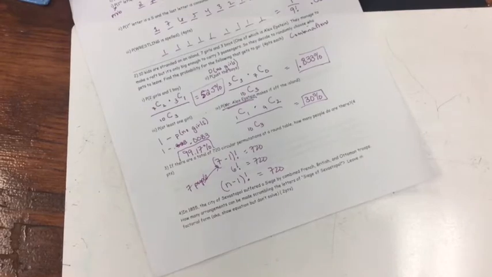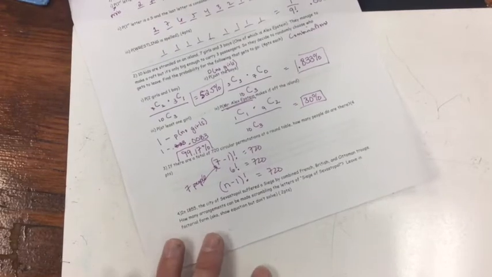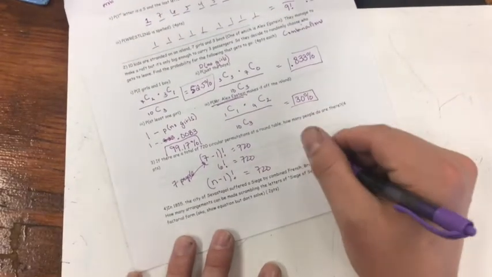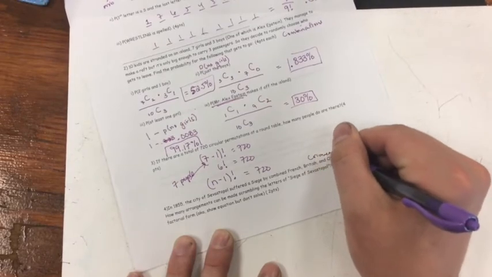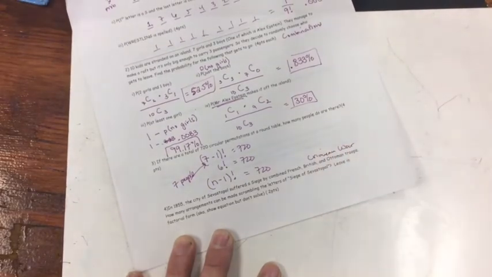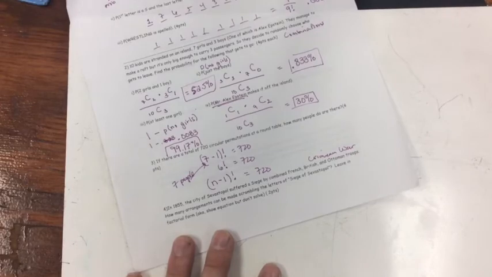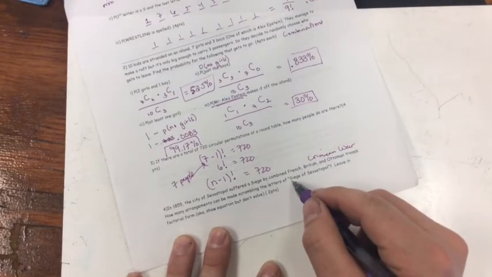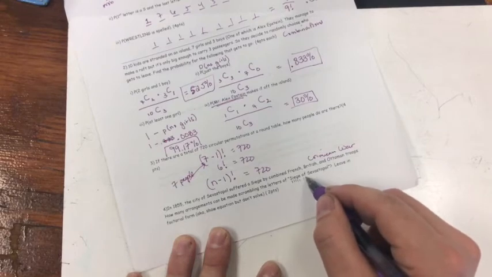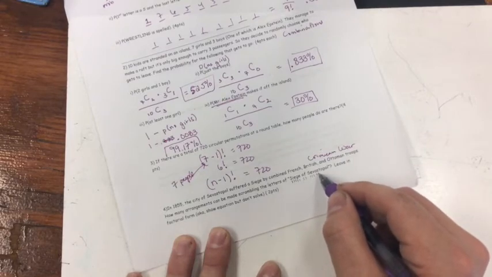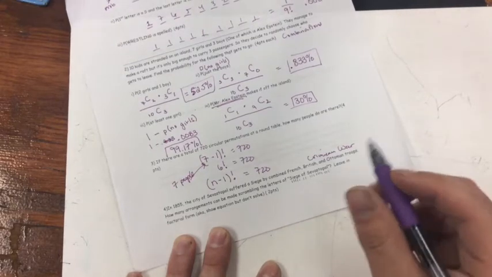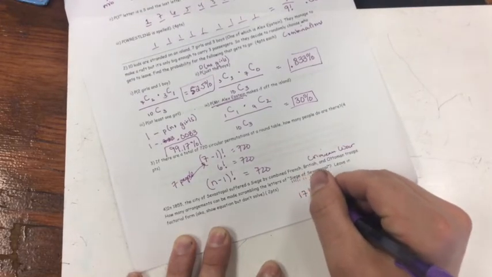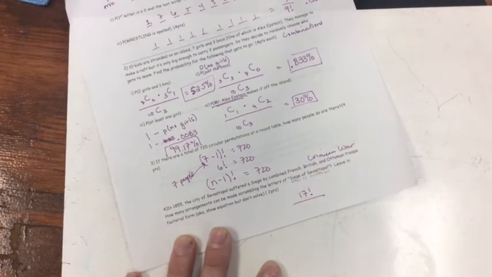Here in 1855, the city of Sevastopol suffered a siege. This happened in the Crimean War, if anybody cares. And I just asked you guys to set this up, all right? So how many letters are there? 1, 2, 3, 4, 5, 6, 7, 8, 9, 10, 11, 12, 13, 14, 15, 16, 17. So it's going to be 17 factorial on top, but then we have to divide by the repeating elements.